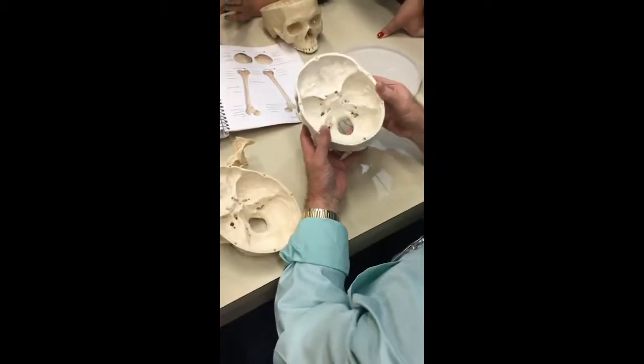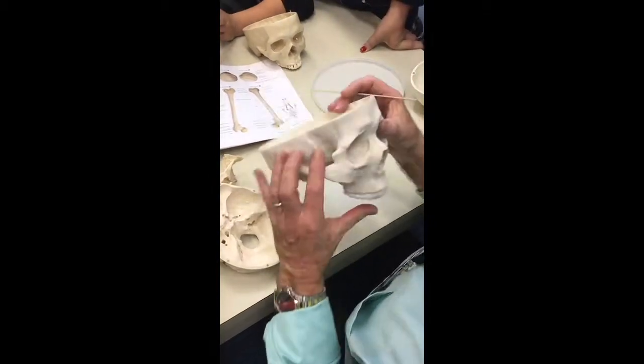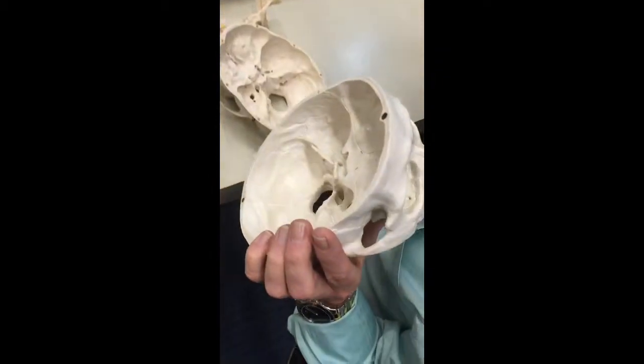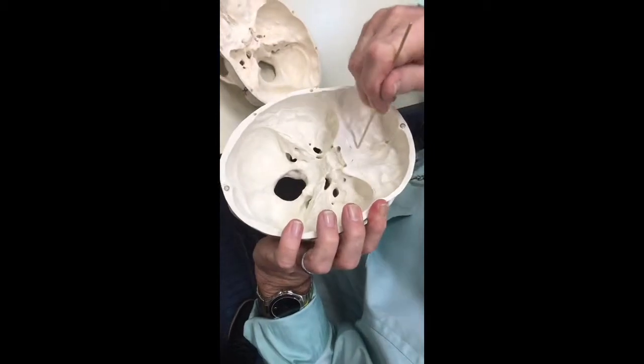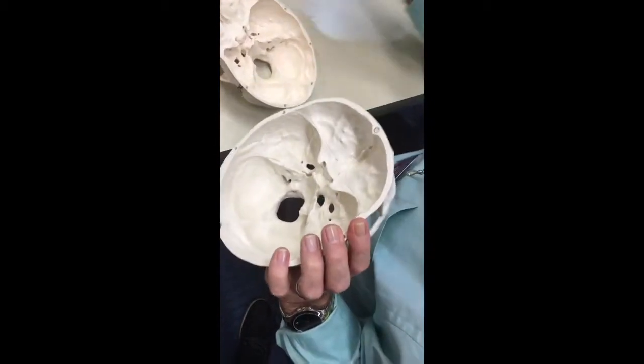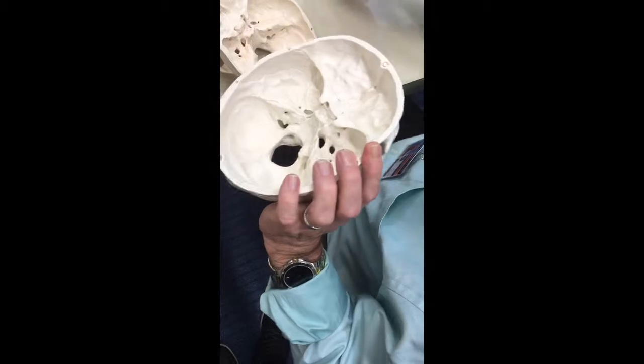Okay, this is your ethmoid bone. It's at the front part of your skull up here. You can only see part of it on the skull itself. The ethmoid bone itself has things you cannot see on the skull.